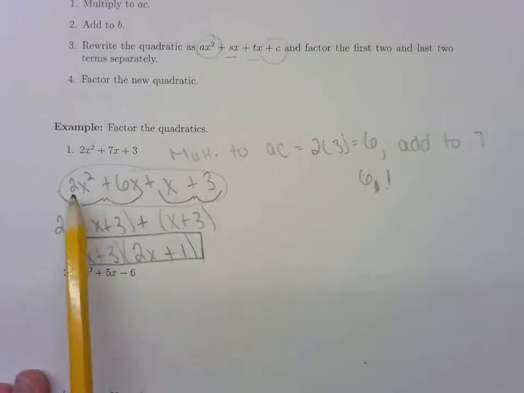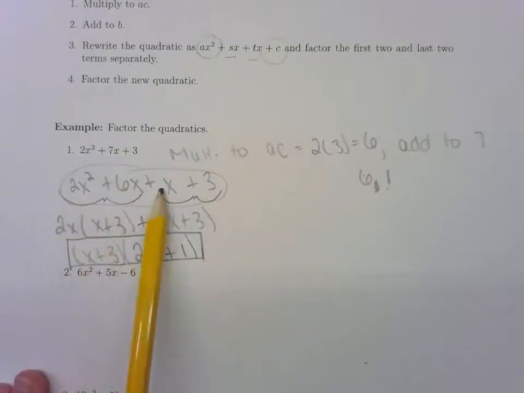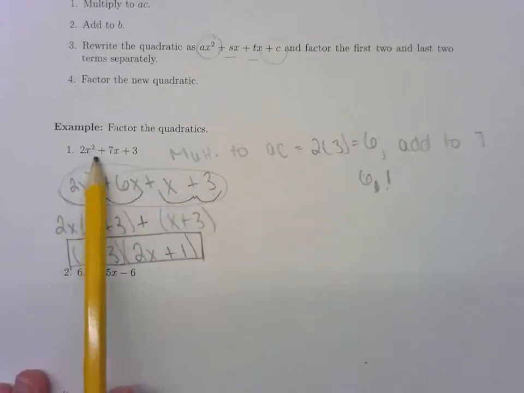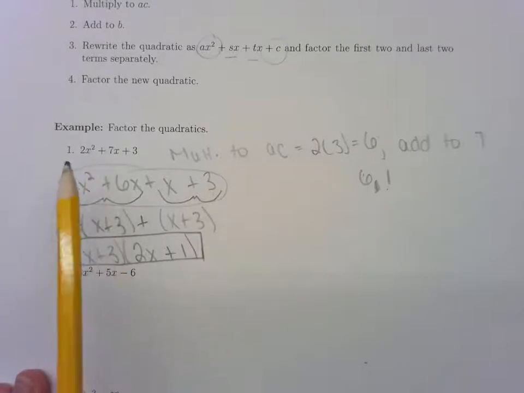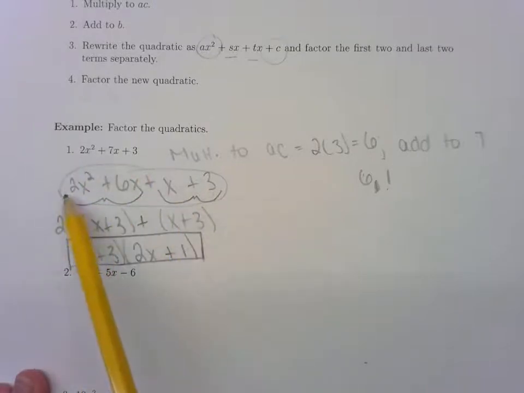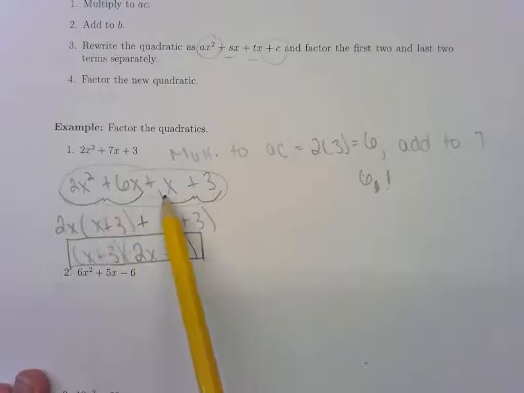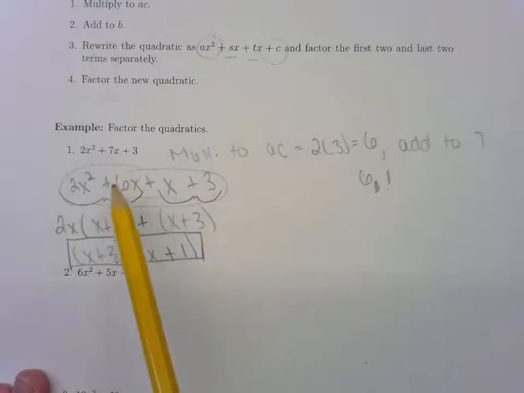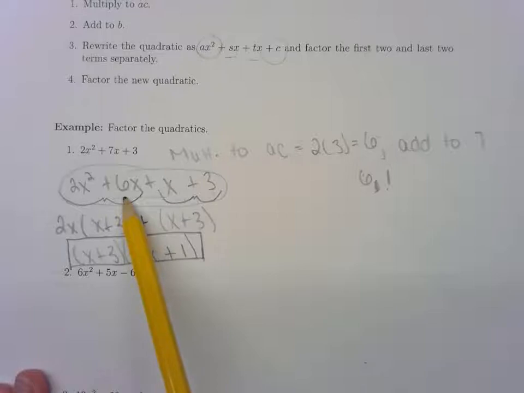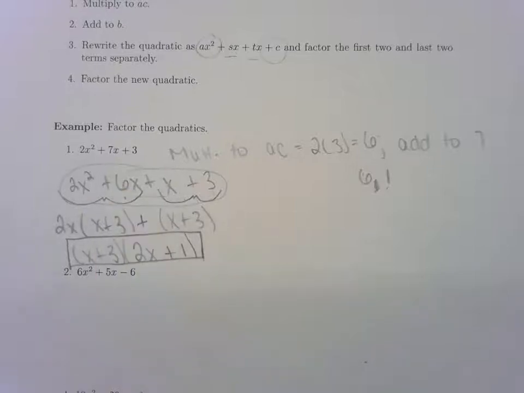When we rewrote this as 2x squared plus 6x plus x plus 3, notice we didn't change it at all. If you were to simplify this, it would be 2x squared plus 7x plus 3. We just changed the way it looked, but it's still 2x squared plus 7x plus 3. And this is why that works.